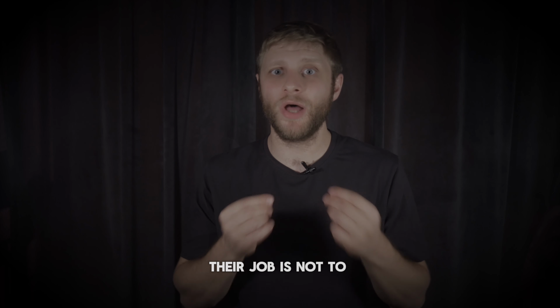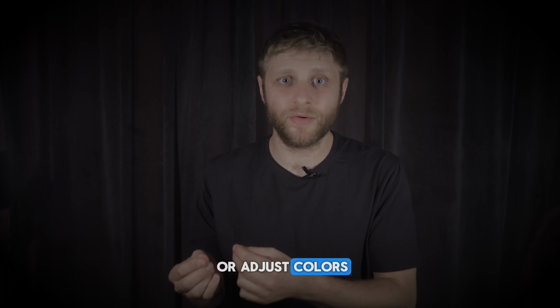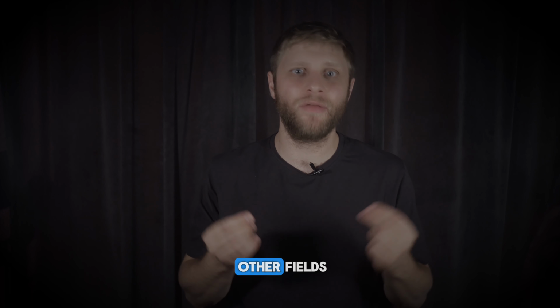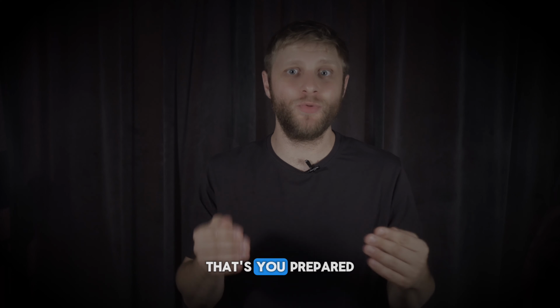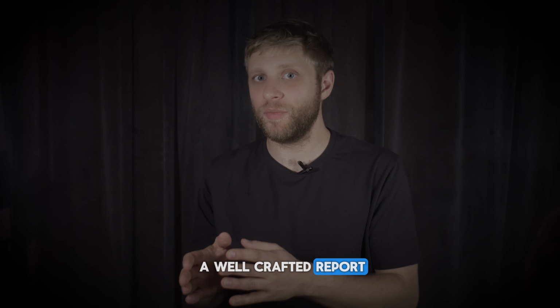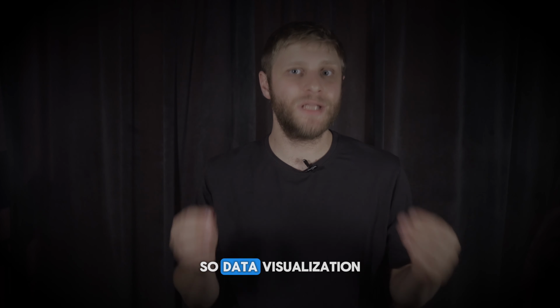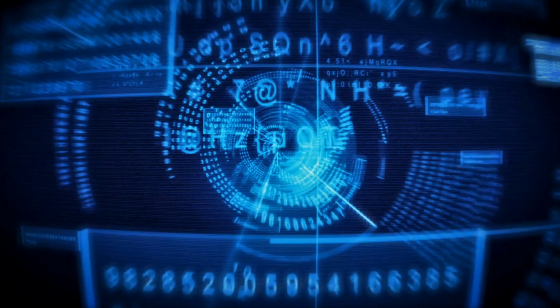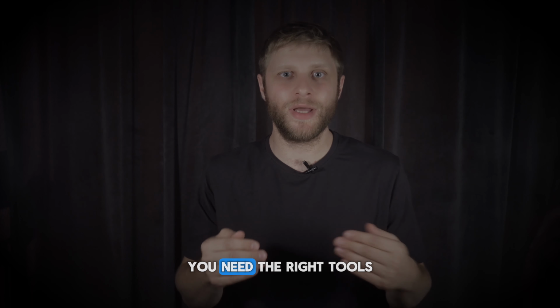Their job is not to VLOOKUP in spreadsheets or change the visualization type or adjust colors. They are experts in other fields, making business decisions based on what they see on the dashboard that you prepare. A well-crafted report can bridge the gap between data and strategic actions. So, data visualization is about translating data into a story that is easy to follow and act upon. But to do that effectively, you need the right tools.